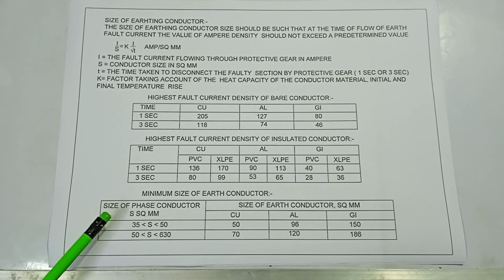When S is greater than 50 but less than 630: copper 70, aluminium 120, and for GI 186 square mm.